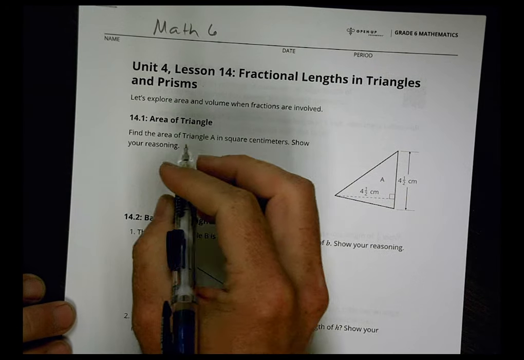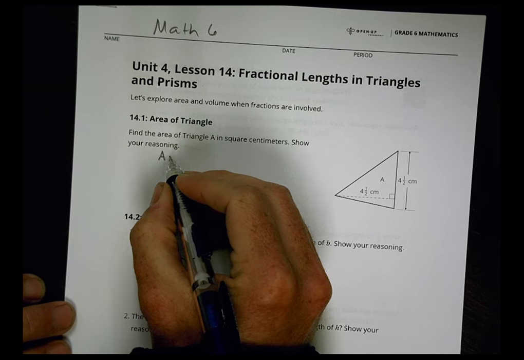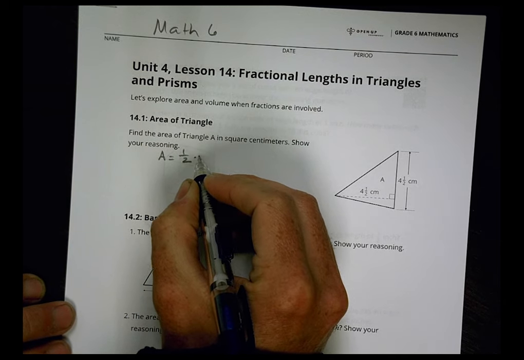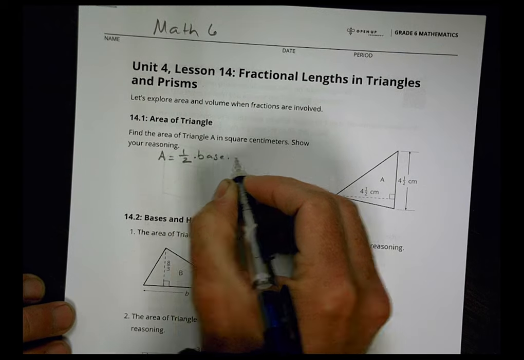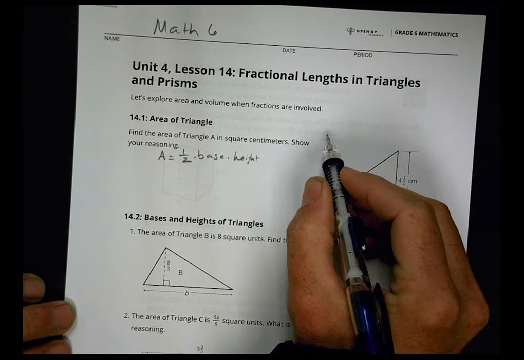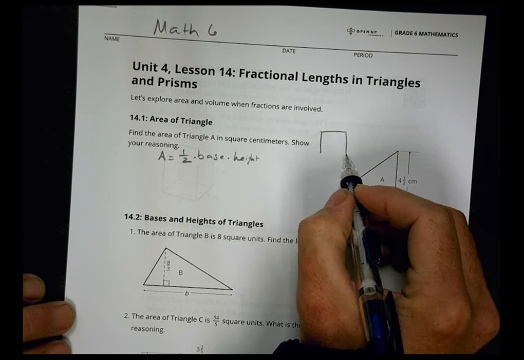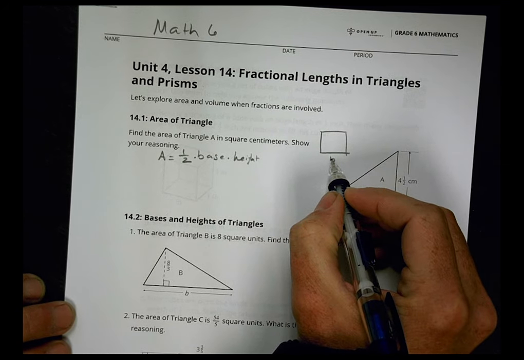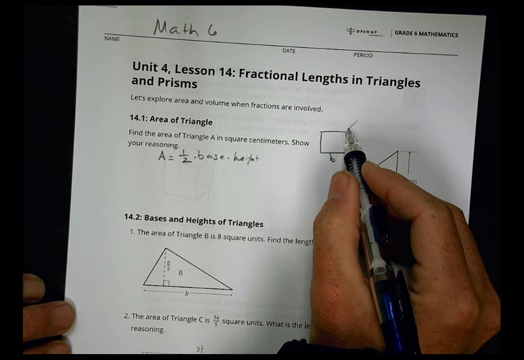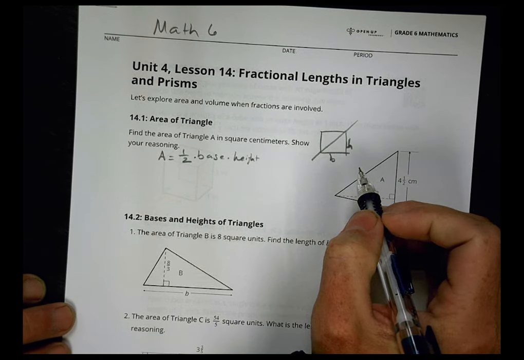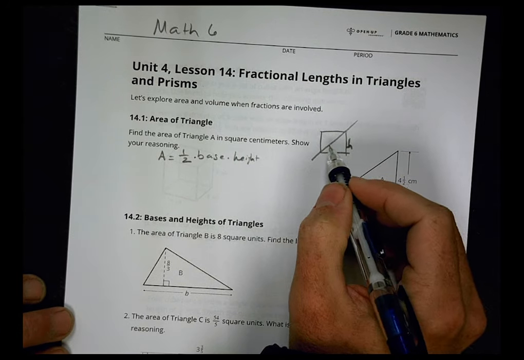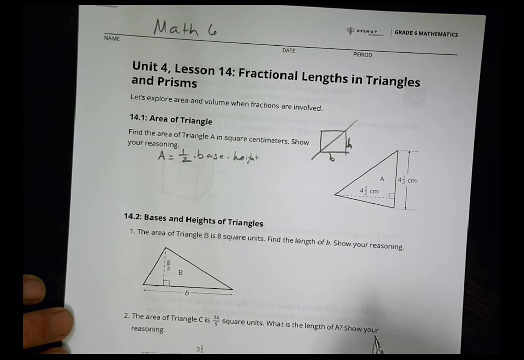Let's remember that the area of a triangle is equal to 1/2 of the base times the height. And we showed that to be true a long time ago by saying that if we know the area of a square is the base times the height, a triangle is going to be half of that, right? So that's how we end up with that formula. We have our area of the square, or a rectangle, and we're cutting that into half.